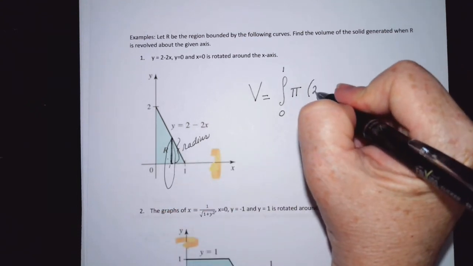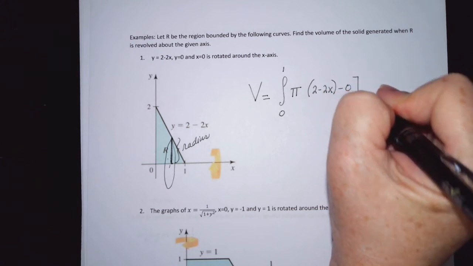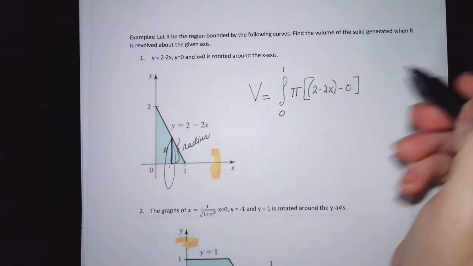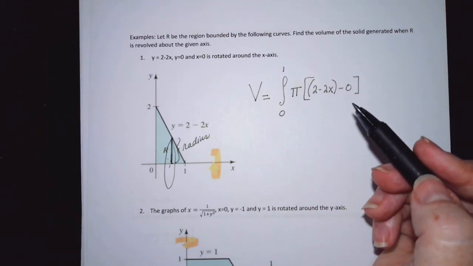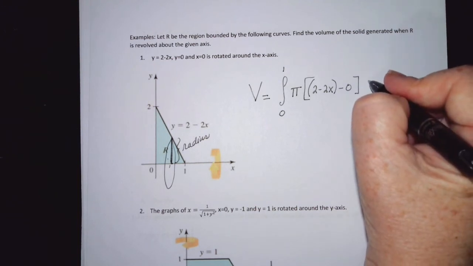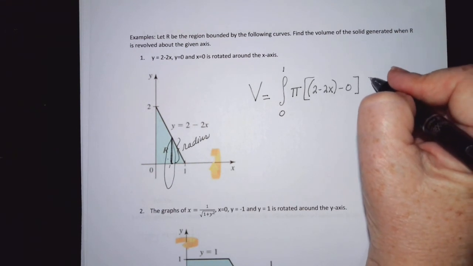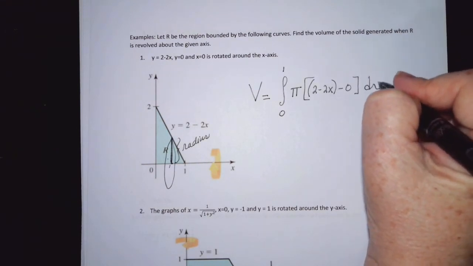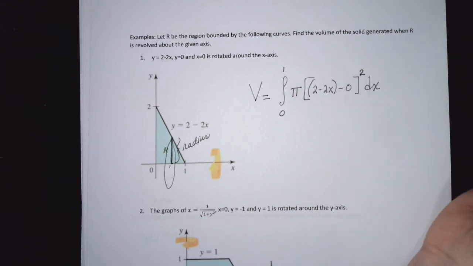So top graph minus bottom graph would be the radius, or in other words, in this case, it's just the length of the function itself. And then the width of the rectangle that is being rotated, so therefore the thickness of the disk, would be dx, and we square the radius.